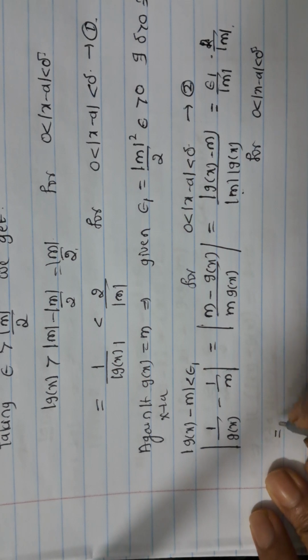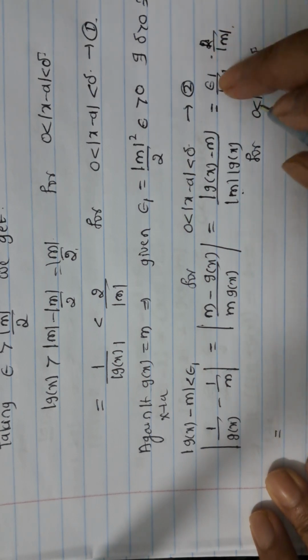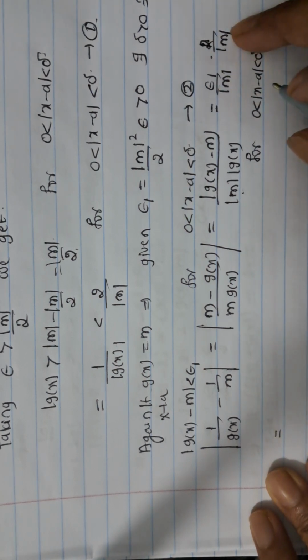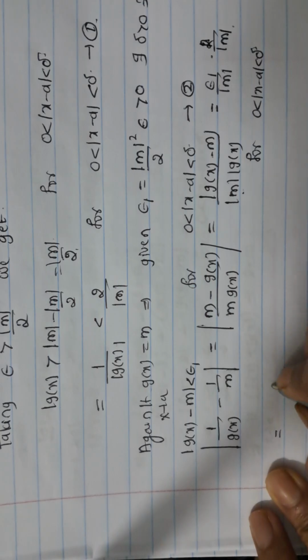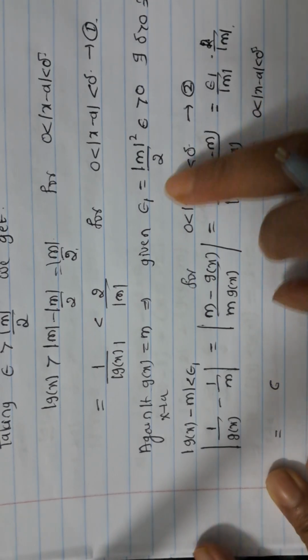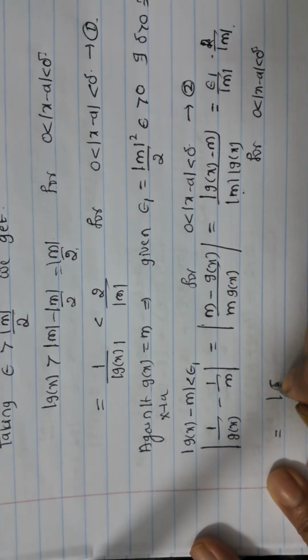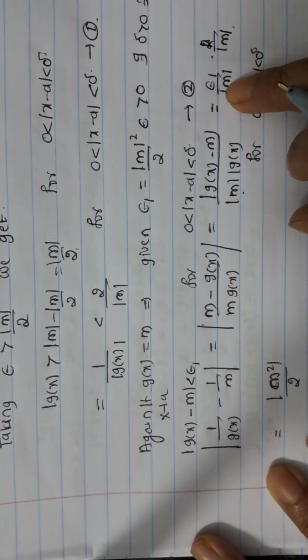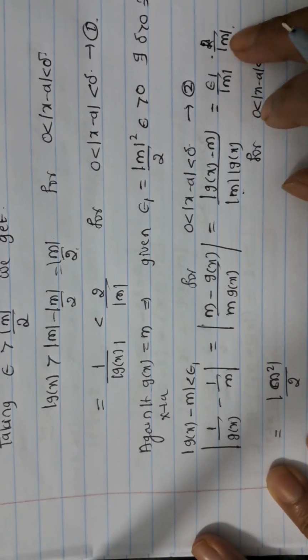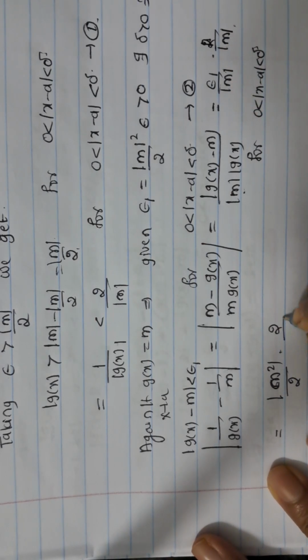Now this is equal to 2 epsilon 1 upon modulus of m square. Here you know that your epsilon 1 is modulus of m square upon 2, multiplied by epsilon. So I'll just write that as modulus of m square upon 2, and there is also 2 divided by modulus of m square. Here you can see this cancels, this cancels, this cancels, and this cancels.